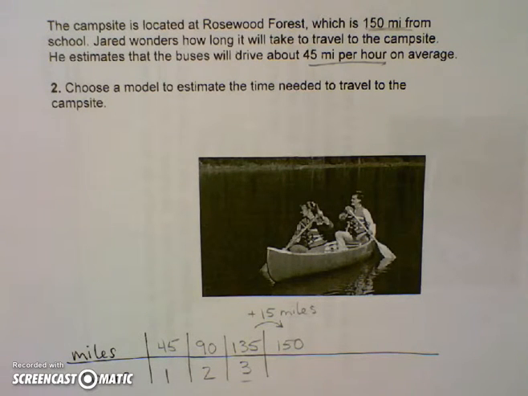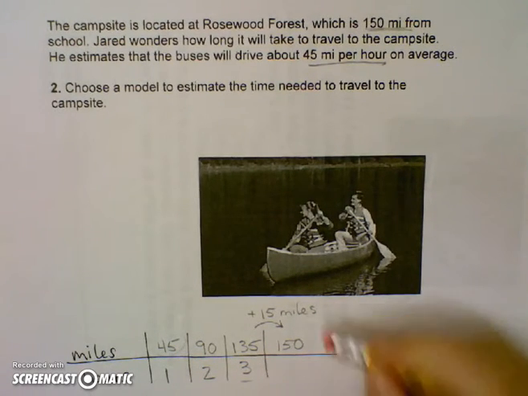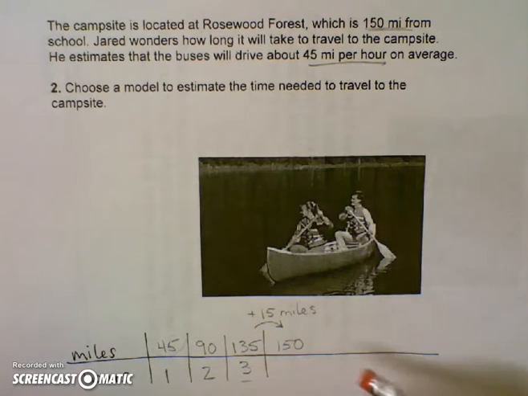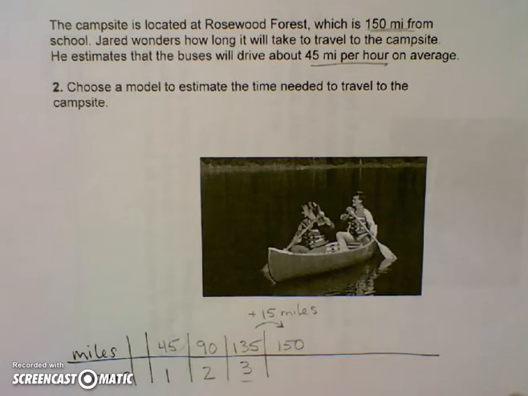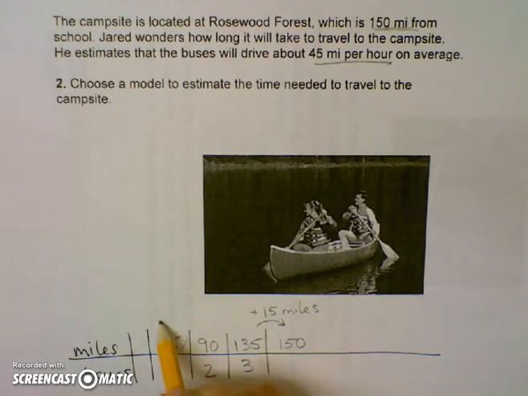So I would take 45 and divide it by 3. So I would kind of make a backwards jump here, divide by 3.